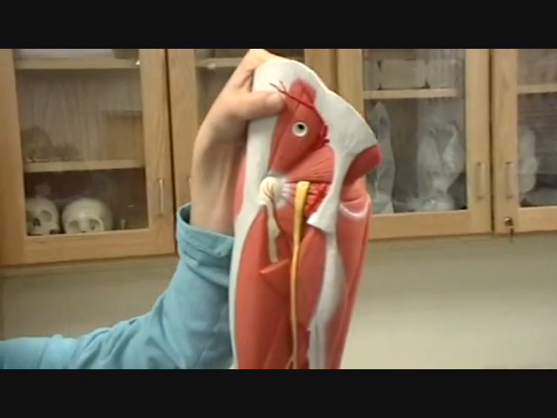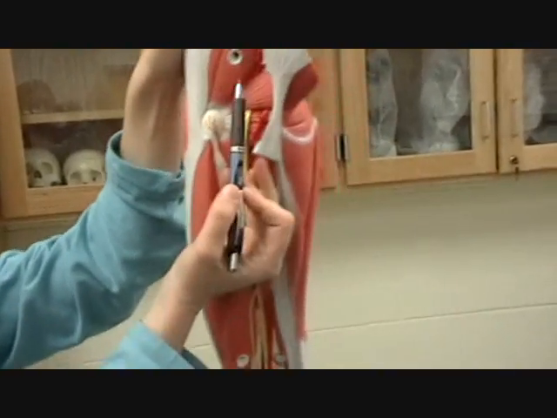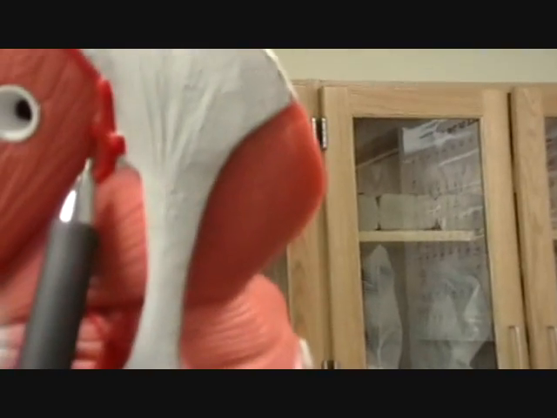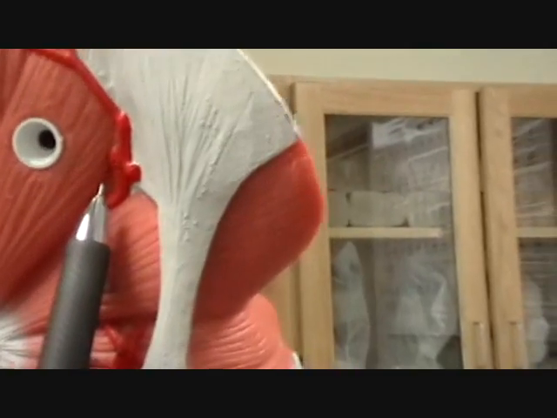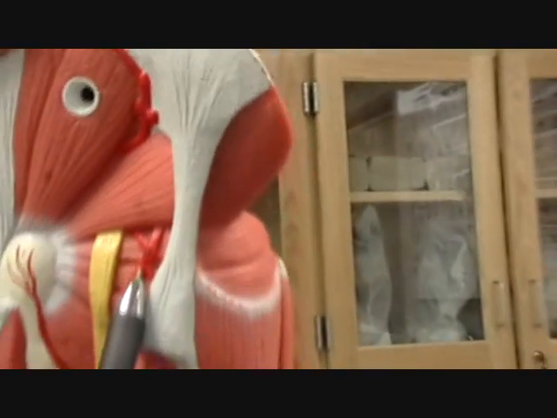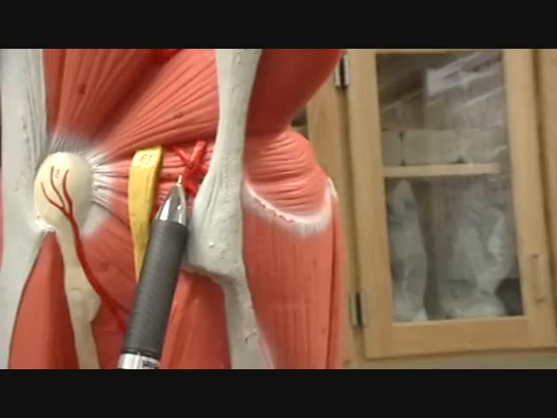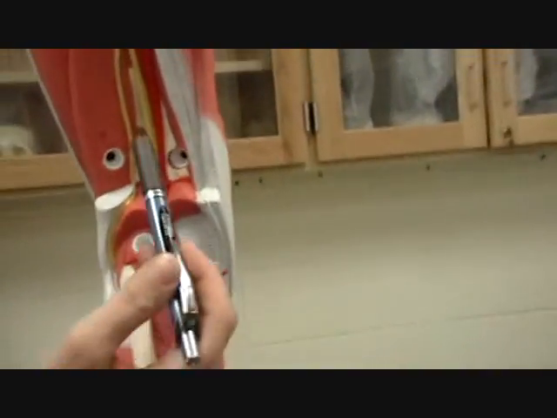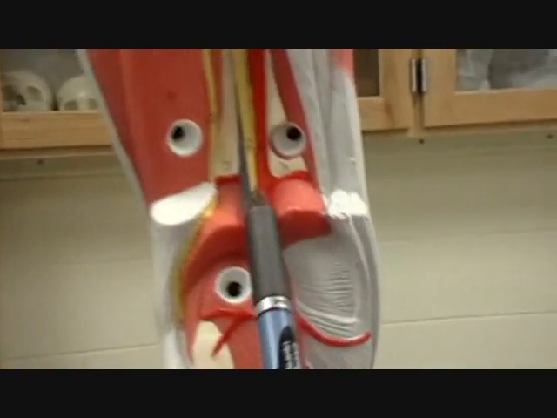Looking at the back of the leg, the posterior view. Starting here at the top, this is near the gluteal muscle. So this is the superior gluteal artery, inferior gluteal artery. Okay. Down here around the knee, number 72 is your popliteal artery, it's red. 73, the blue one, is the popliteal vein.